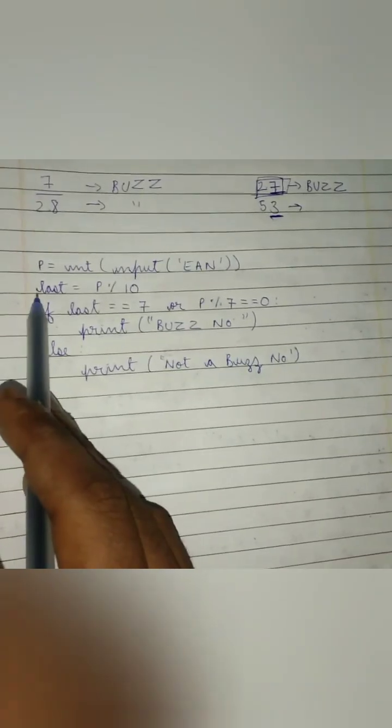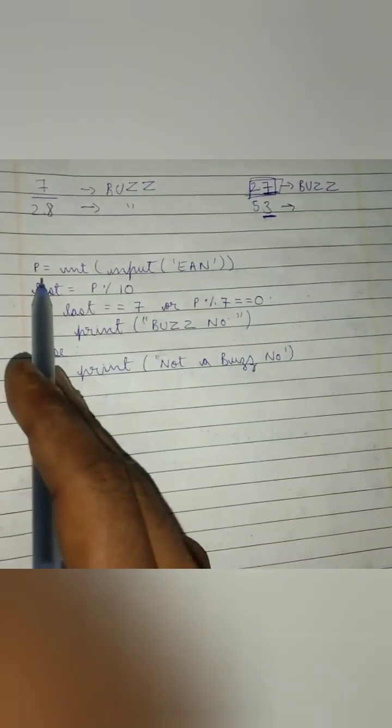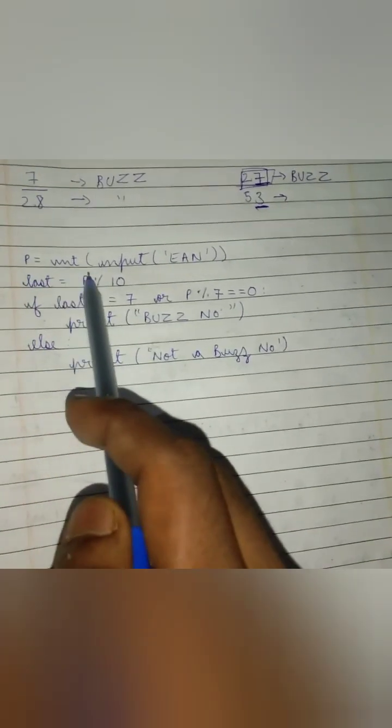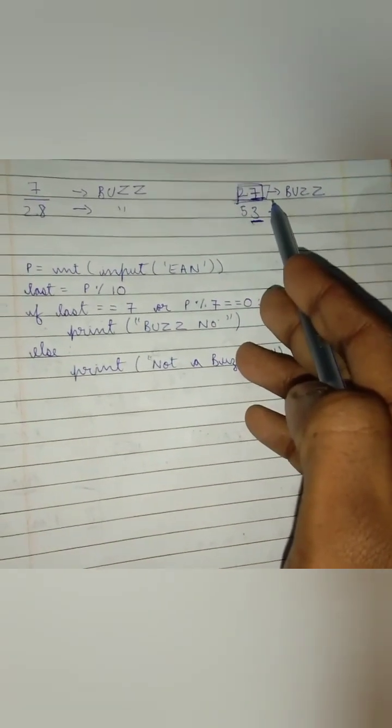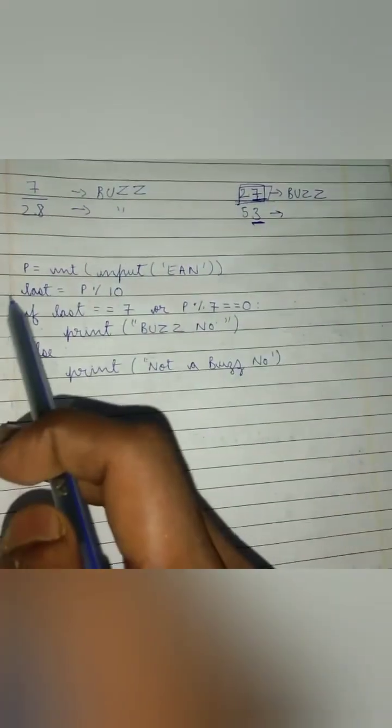Now let me explain to you. We have taken a variable named p, in which we are going to take the value from the user. p is equal to int input enter number. Suppose the user has input 27, then last is equal to p modulus 10.